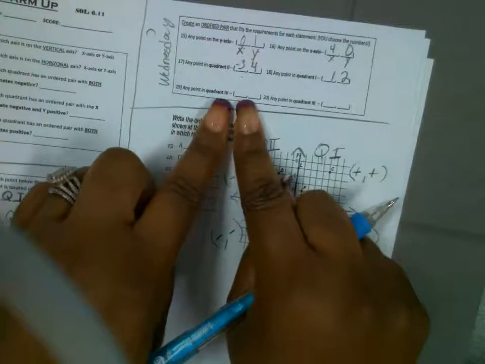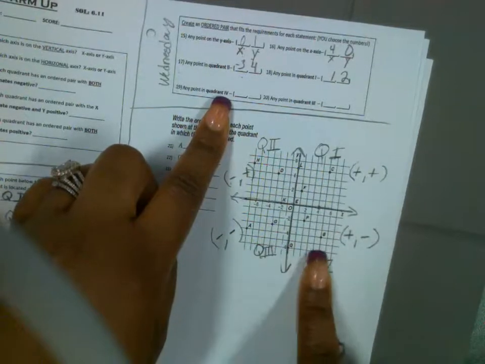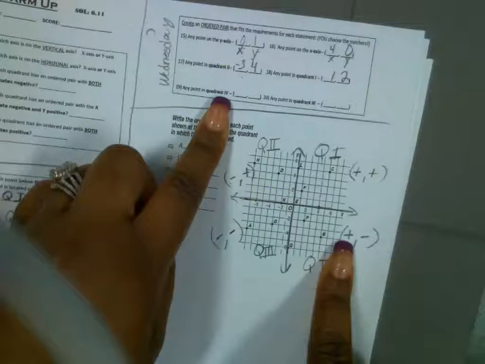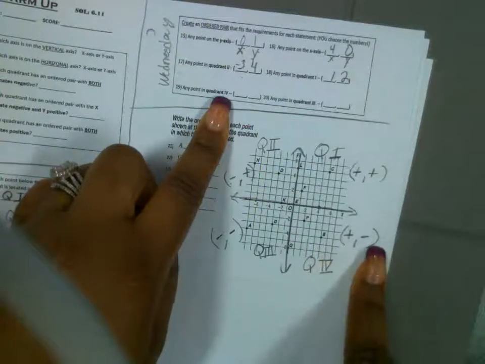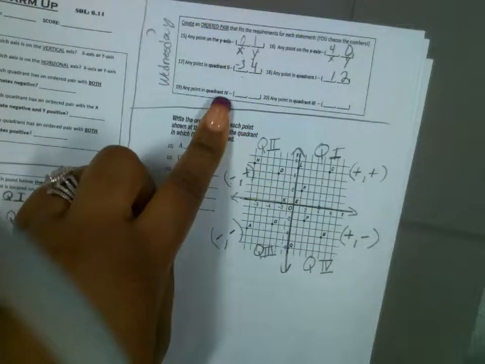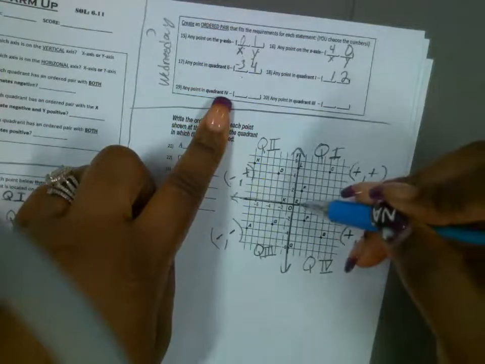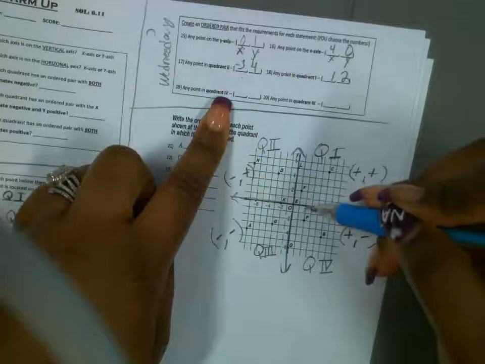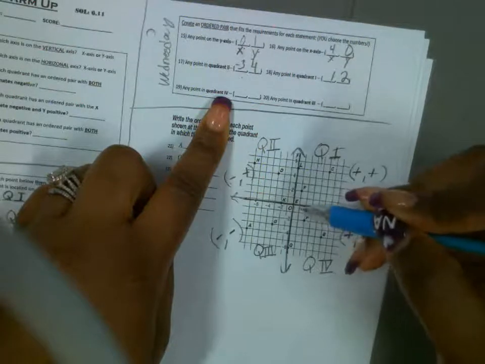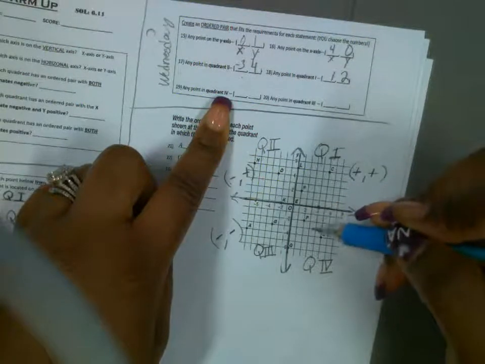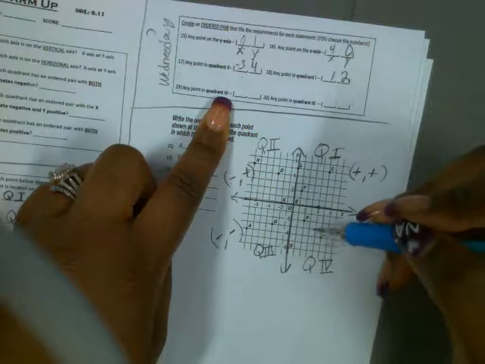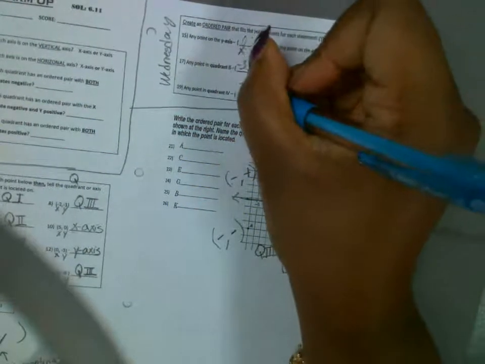Any point in quadrant number 4 down here. The first number is a positive. The second number is a negative. Okay. So an example of this could be a positive 2 and a negative 2, or a positive 3 and a negative 4. So the first number is a positive, the second number is a negative. Positive 3, negative 4 is my example.